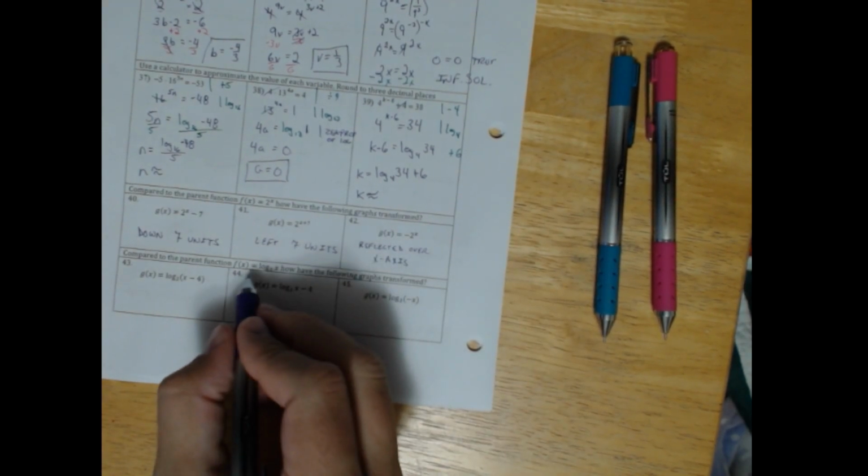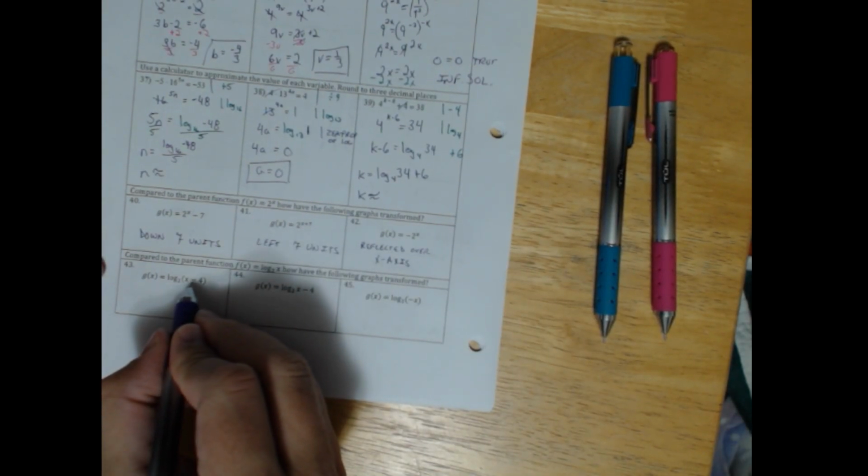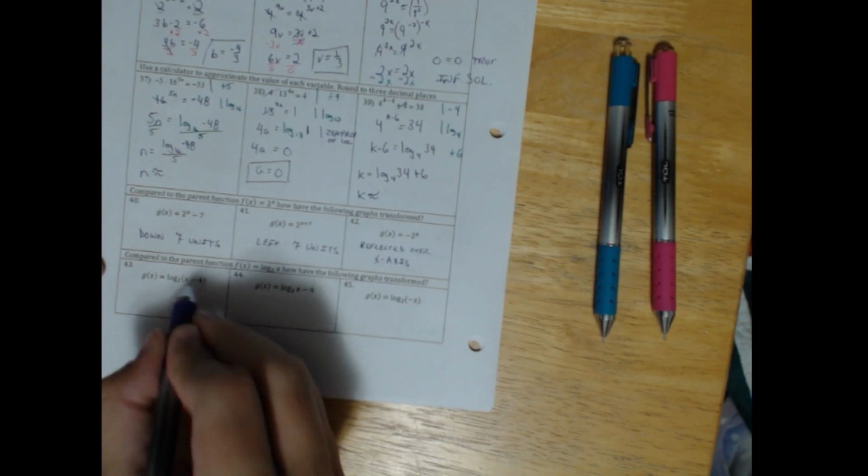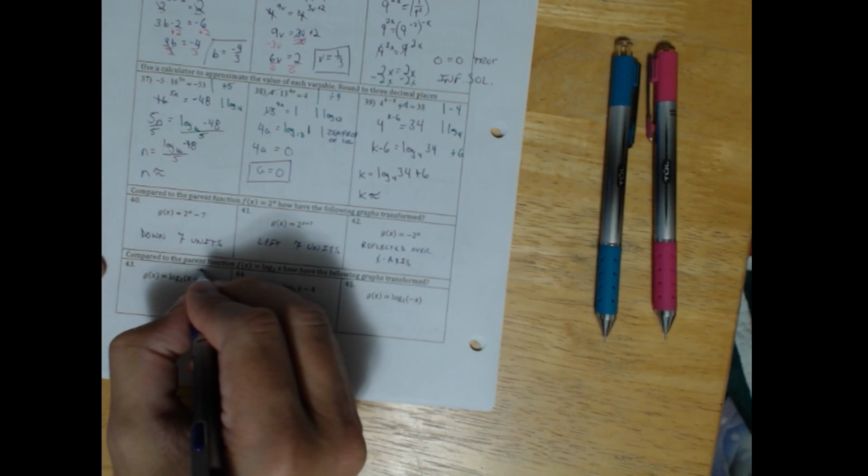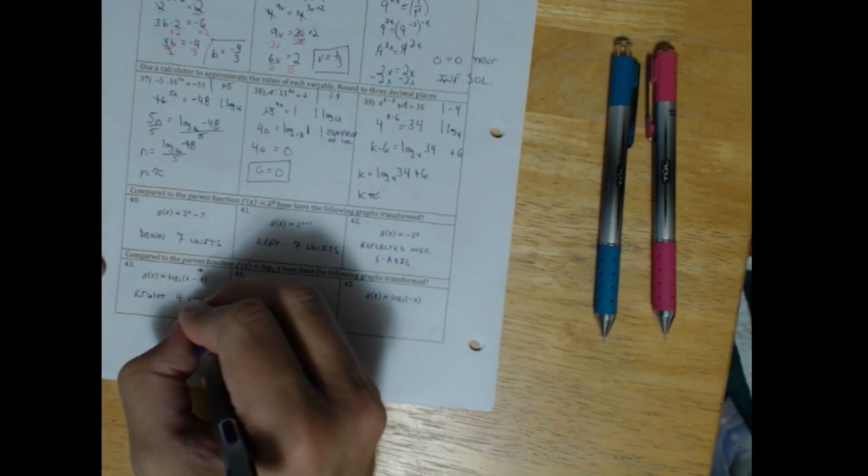Okay, 3 more. Compared to the parent function, f of x equals log base 2 of x, how are the following graphs transformed? For log base 2 of x minus 4, again we're subtracting directly from x, so this will be going in the positive direction, to the right 4 units.